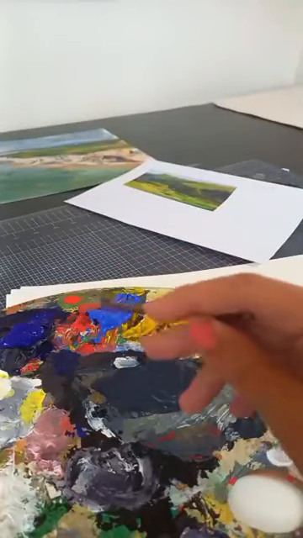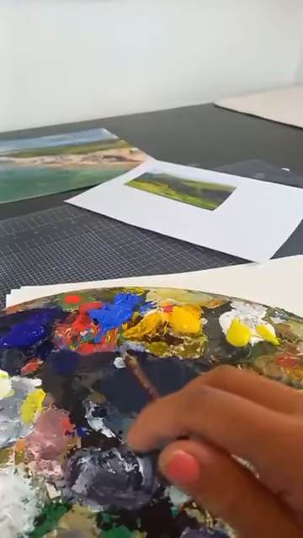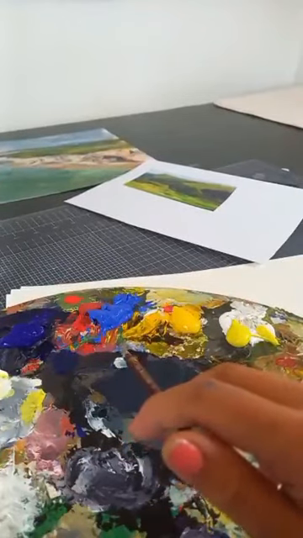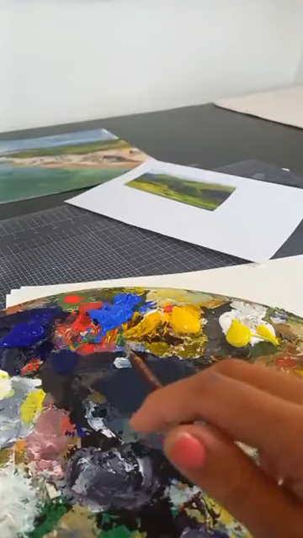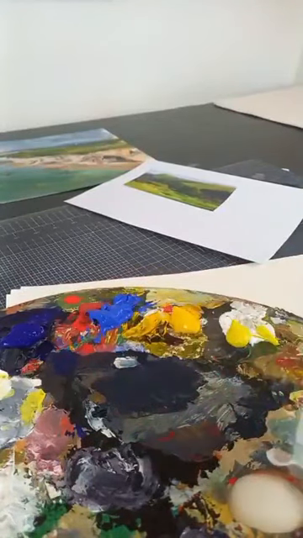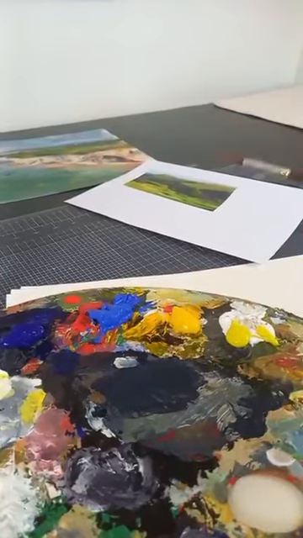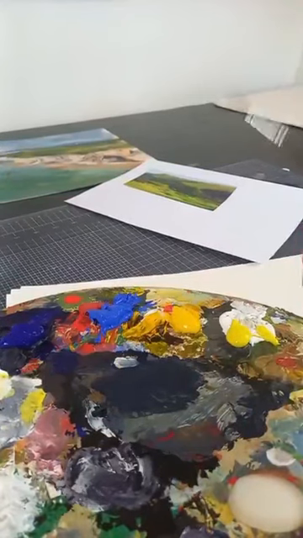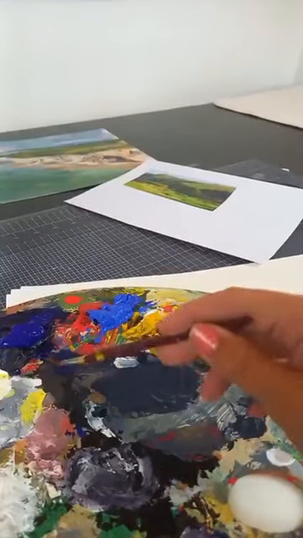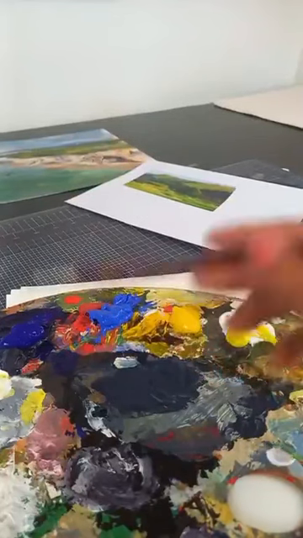Cobalt blue is probably the purest blue you will get, so it does not have a red leaning. So if you were wanting to make, let's say, a dirty green or a forest green, a grungy green, the ultramarine is going to be best because that's got a bit of red in.